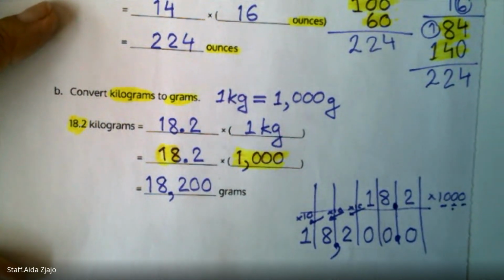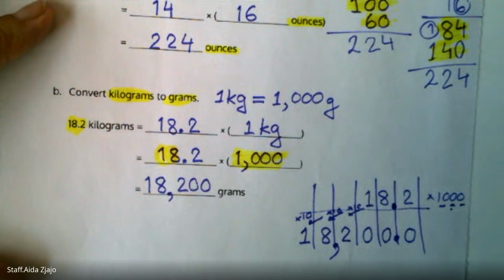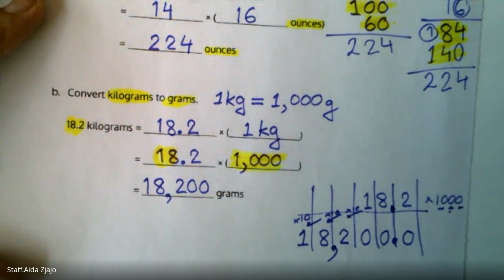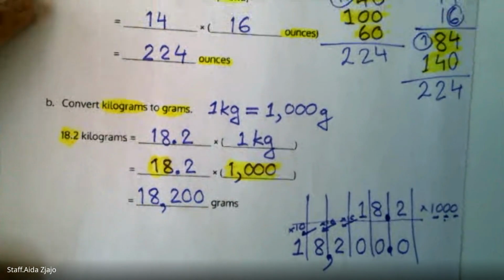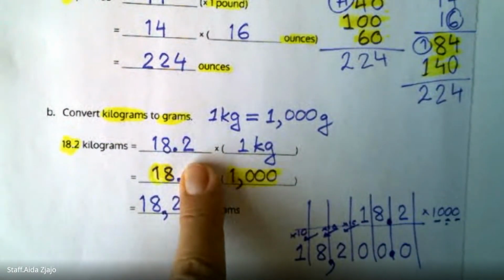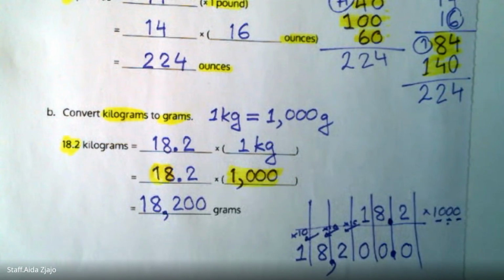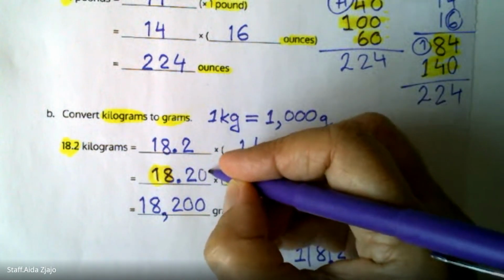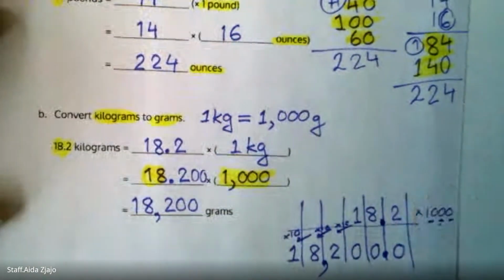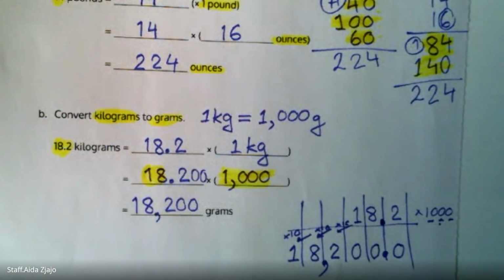So 18,200 grams are in 18.2 kilograms. I hope that is a good strategy for you to encounter. Very simple. If there is no decimal, it will be 18,000, and then you add the zeros here. You can think about how you have 200 extra of the next 1,000 grams.